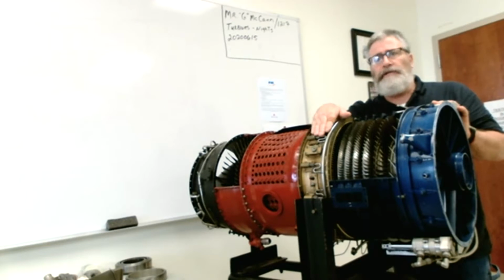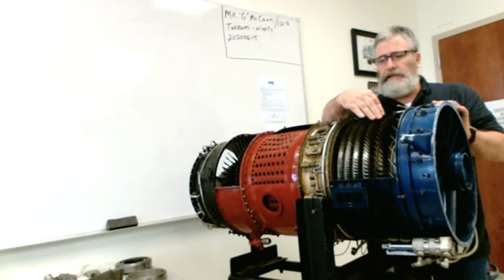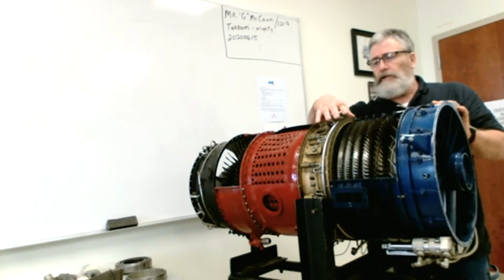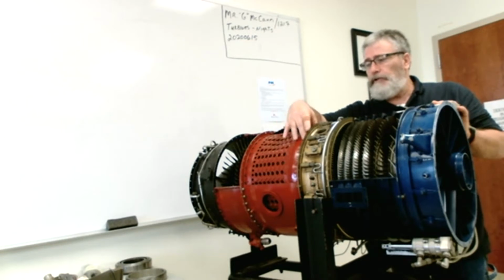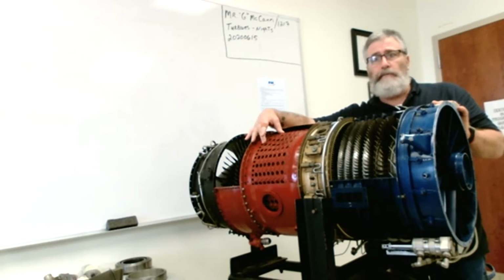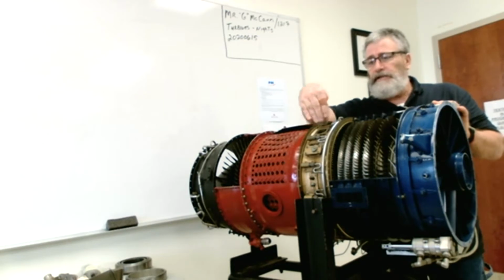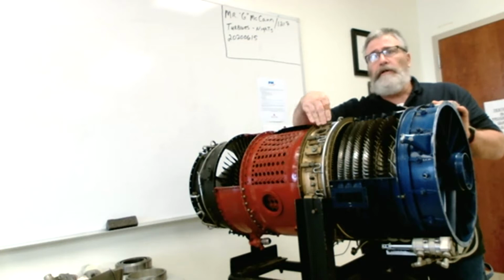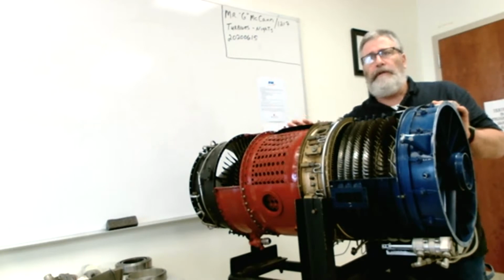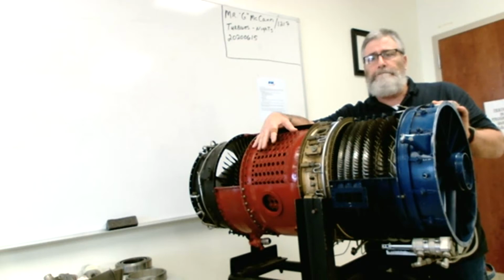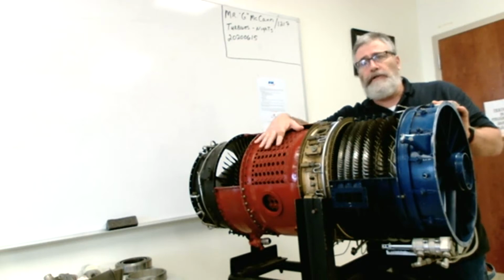The reason it is a divergent design is that as the air accelerates, we want to slow it down and convert velocity to pressure in order to slow it down to support combustion once it enters the combustion chamber, all right? Now, on this engine, we have fuel nozzles installed here, so when this air is sent back, it mixes with the fuel. We would have igniters located on this component, and we would mix the fuel, air, and the spark in order to get combustion.